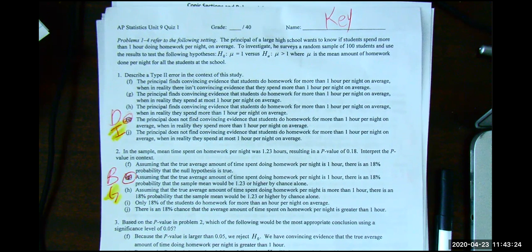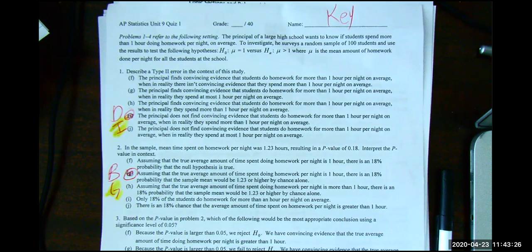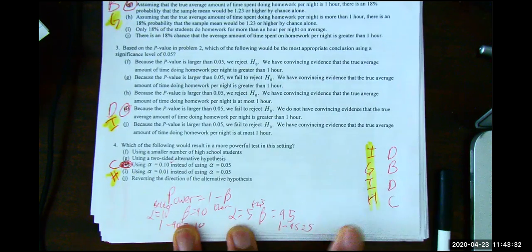I also have a video coming out going over your Unit 8 test. Those grades are already in PowerSchool if you turned in your test. Generally speaking, these are the answers.